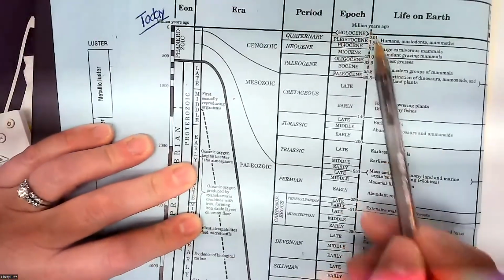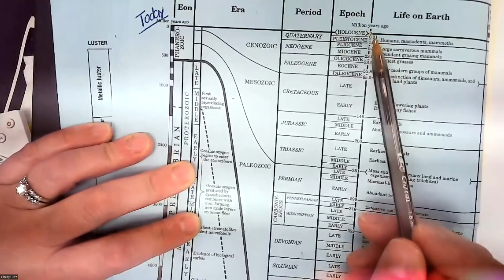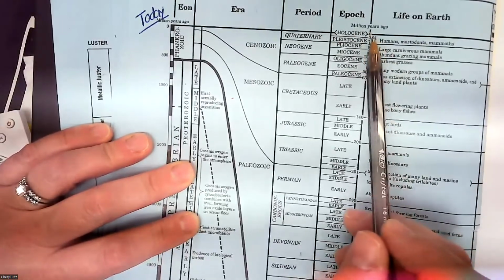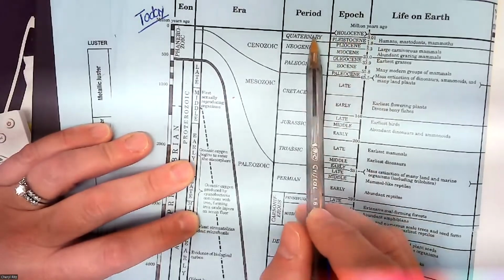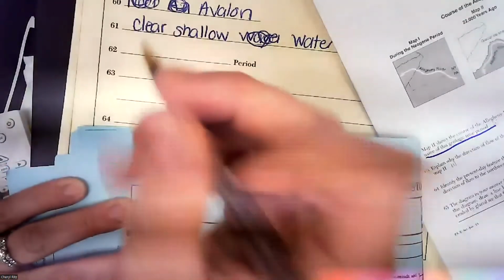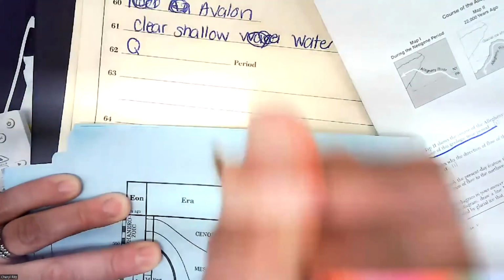22,000 years ago. Where is 22,000? Well, remember, these go by millions of years. So there's 0 and there's 1.8 million. So 22,000 is in between there. It is in the Quaternary period. That is the only answer you could have had for question 62: Quaternary.